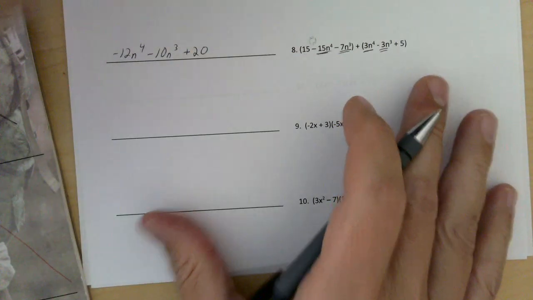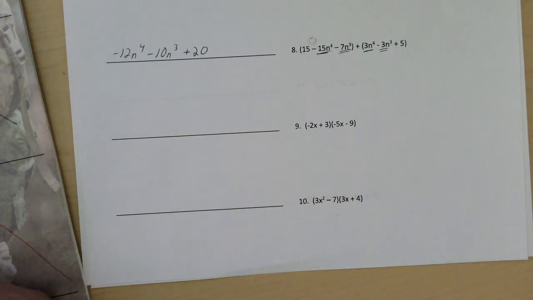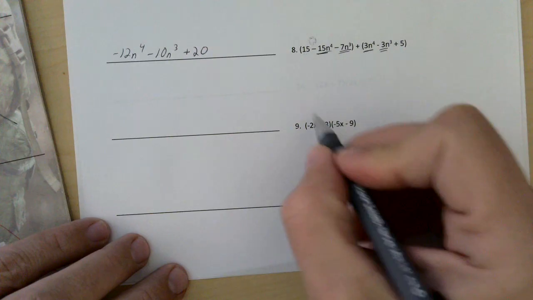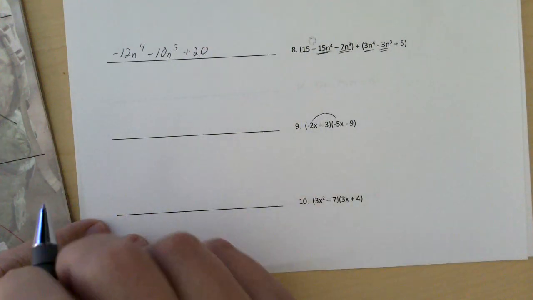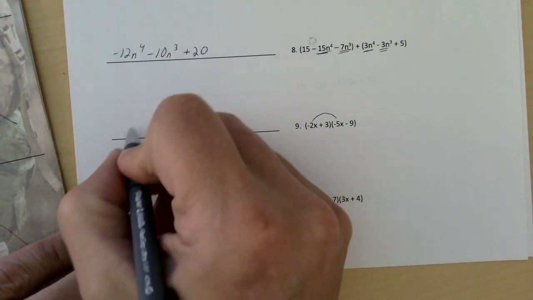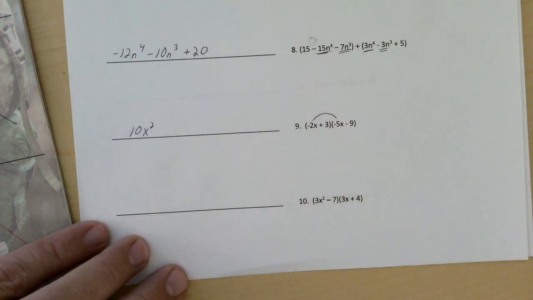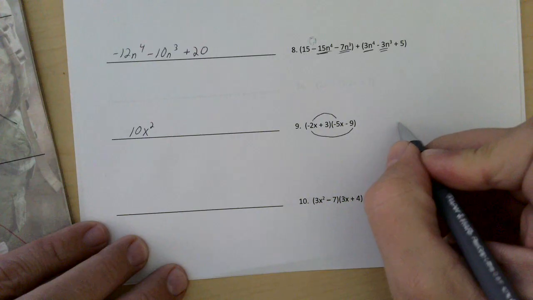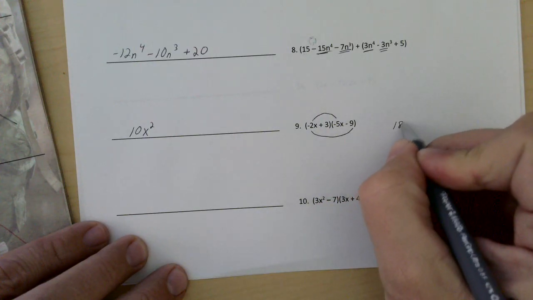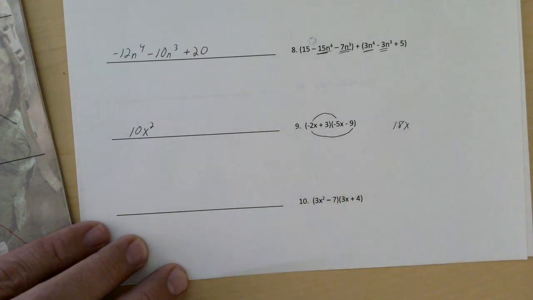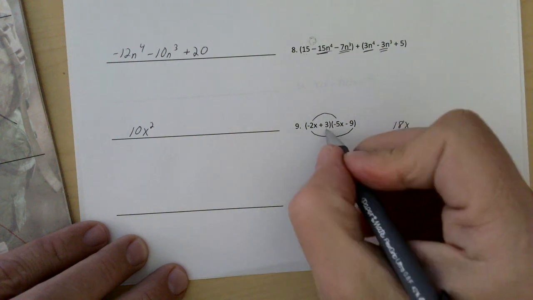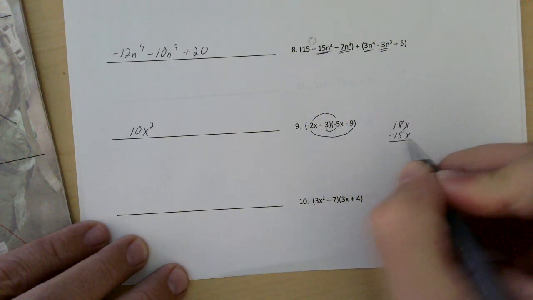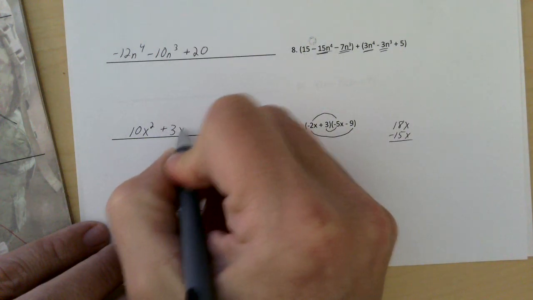Again, just expect an adding and a subtraction problem. For this, we're just going to do FOIL. It's a binomial times a binomial. So -2 times -5 is going to be 10x squared. Then we have our outers, which I'm going to write off to the side here. It's going to be 18x, a negative times a negative is a positive. And then inside it's going to be -15x. Together, it's plus 3x.